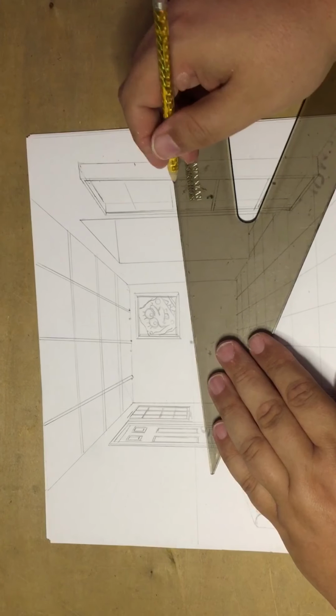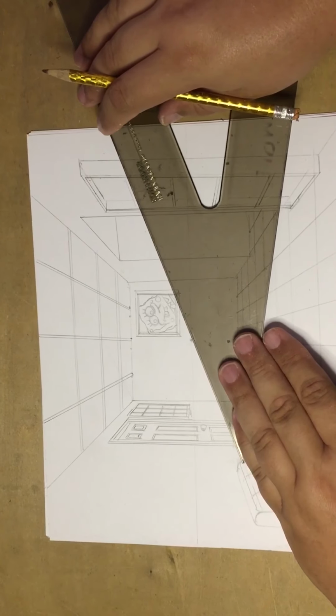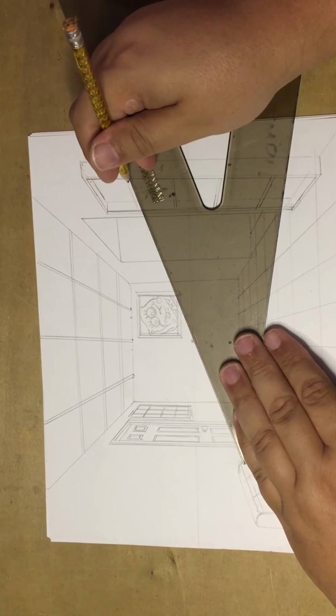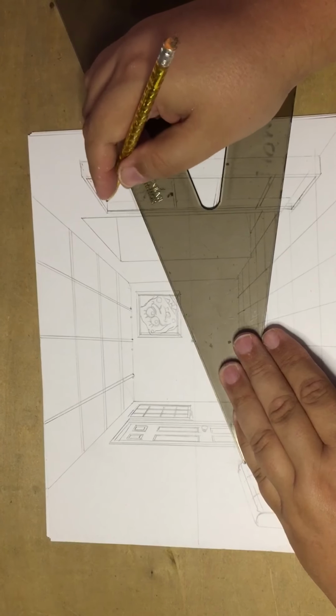And you'll see that there are some shelves that are above and some are below your horizon line. So for these shelves up here, you are going to see the bottom of those shelves. Right?